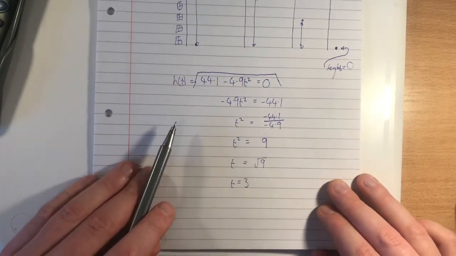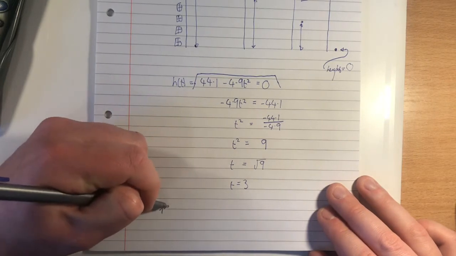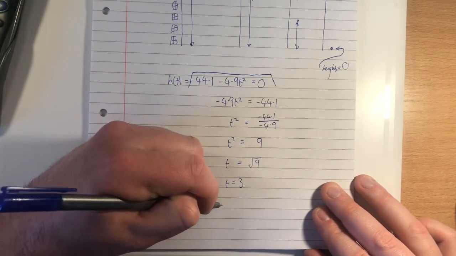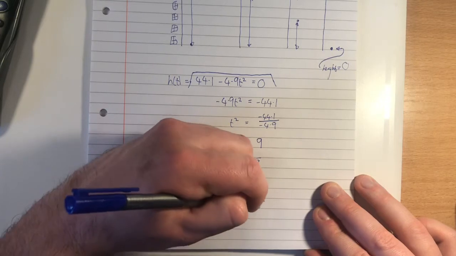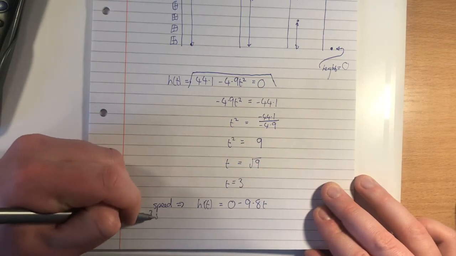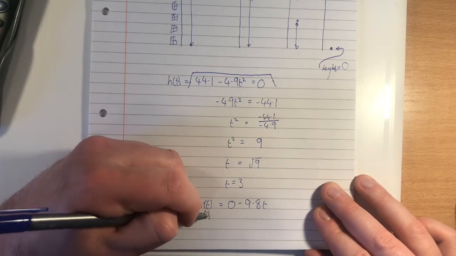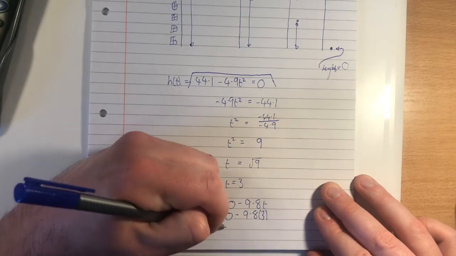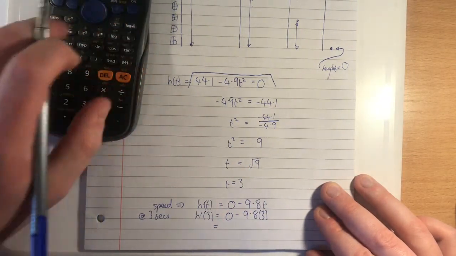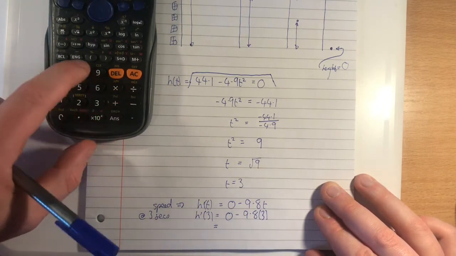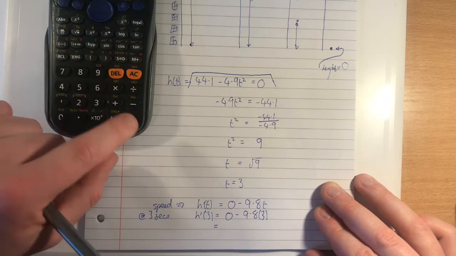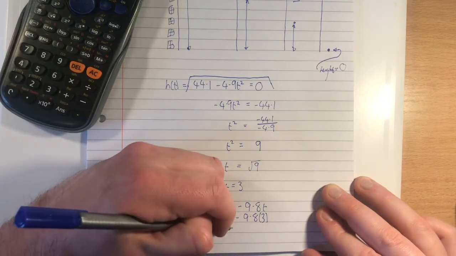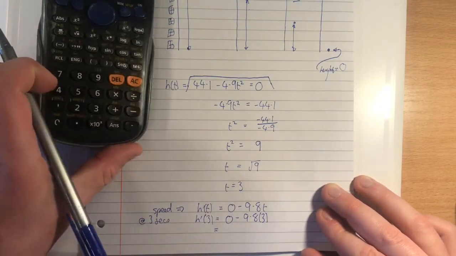So I go back to my formula for speed. Speed, h prime of t, equals 0 minus 9.8 t, and then at 3 seconds, h prime of 3 is equal to 0 minus 9.8 times 3. So we're going to have 0 minus 9.8 bracket 3, which is equal to minus 147 over 5. Let's get a decimal there: minus 29.4.